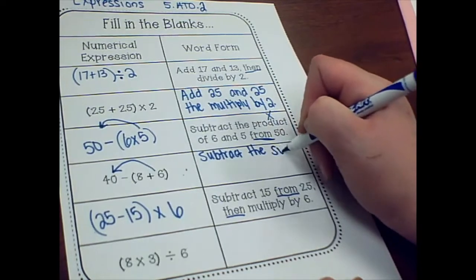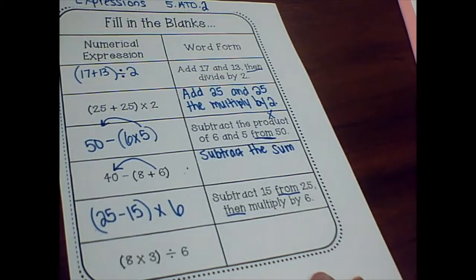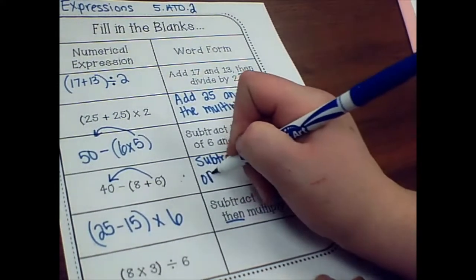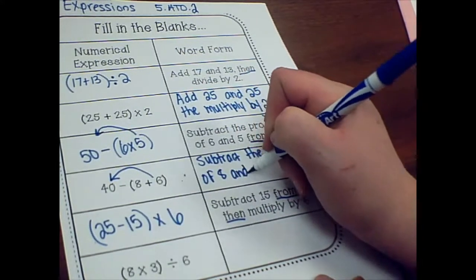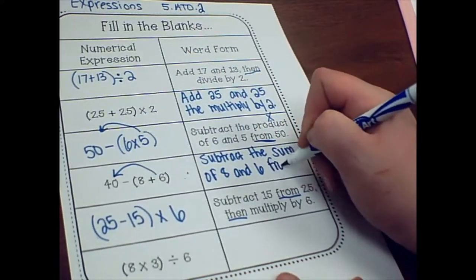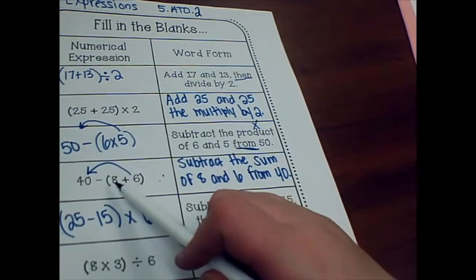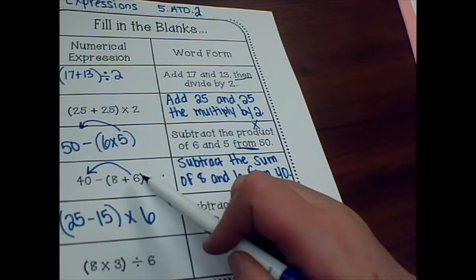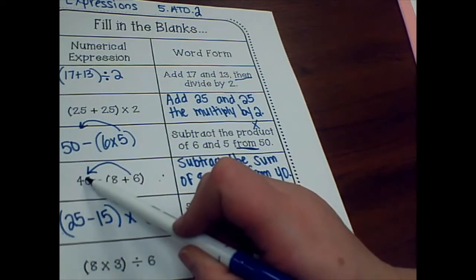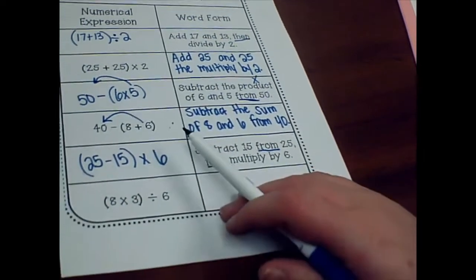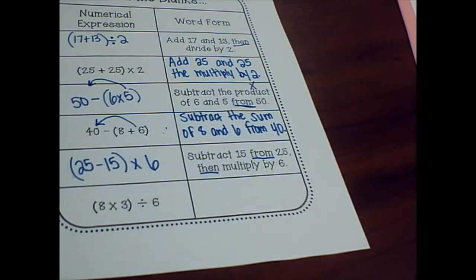Subtract the sum, because we know that's addition. Subtract the sum of 8 and 6 from 40. So I'm taking 8 and 6, and I'm getting the sum of that, and then I am subtracting that from 40. Let's look at the last part here.